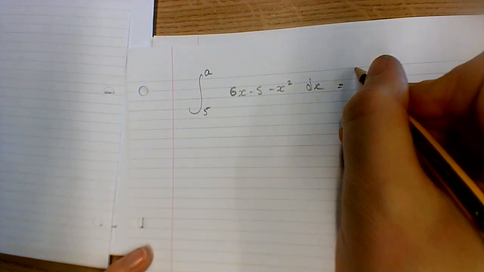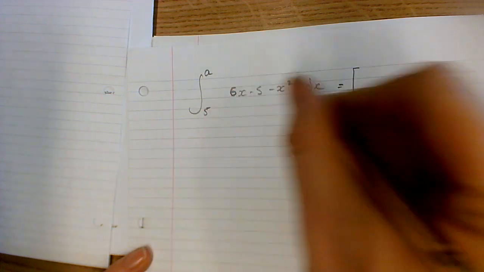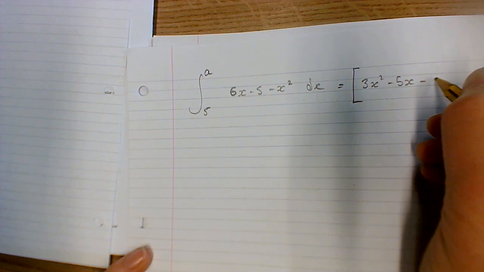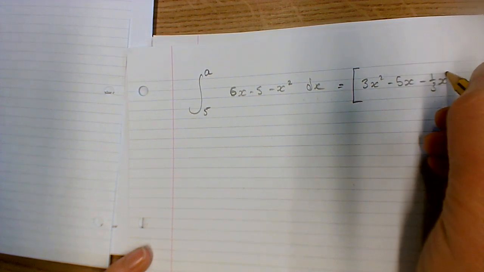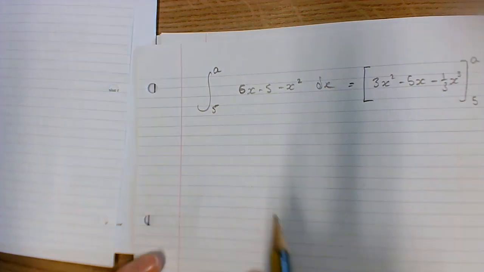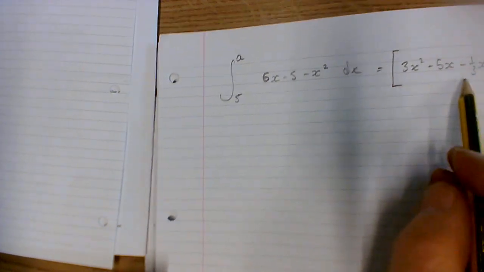So that's equal to, in square brackets now, integrate: add 1 to the power, divide by the new power, 3x squared minus 5x minus 1/3 of x cubed, and this time we're between 5 and A. Okay, so now I just need to run the numbers, so let's run the numbers through it.